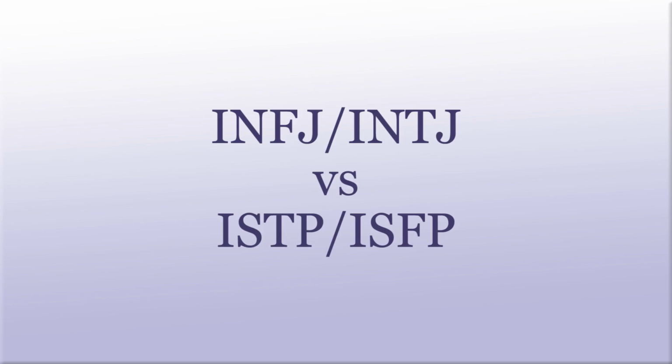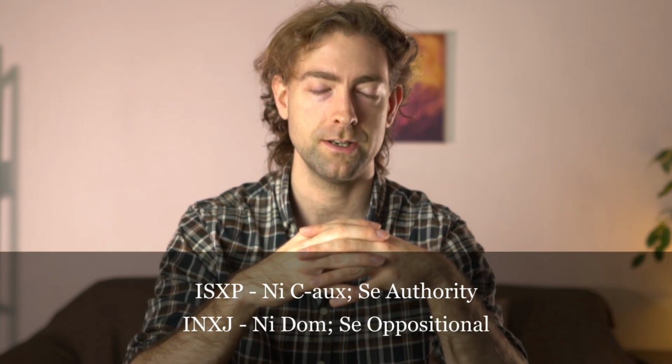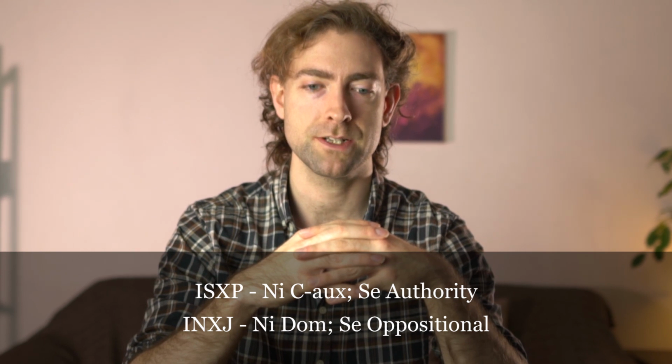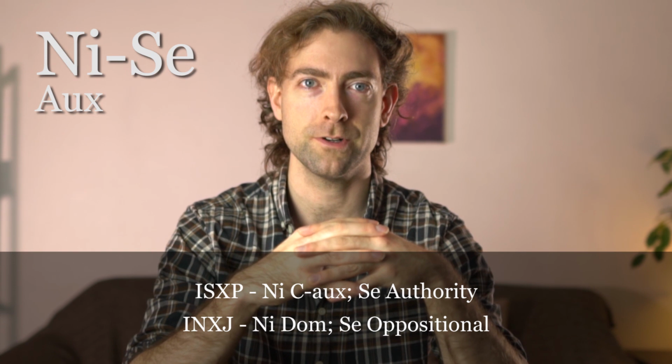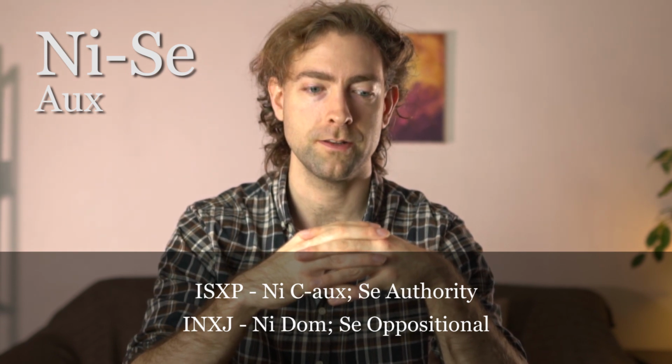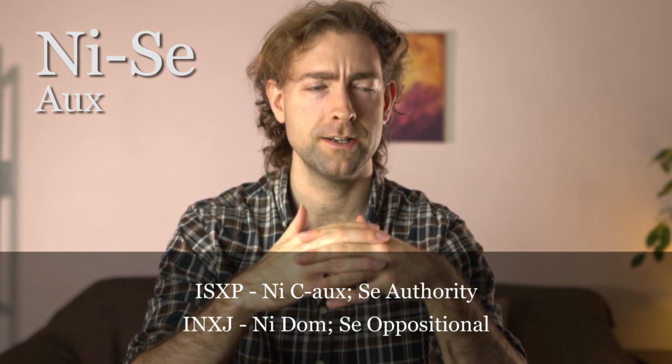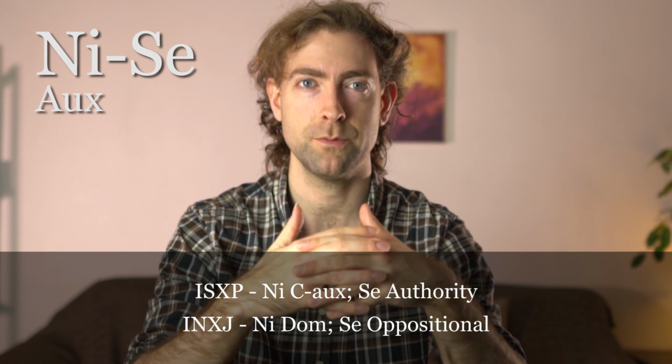Now let us compare the NI dominants with the NI auxiliary types, namely the ISFP and the ISTP. As extroverted sensing and introverted intuition here are on the auxiliary axis, absent certain subtypes, there tends not to be a huge preference for one over the other.